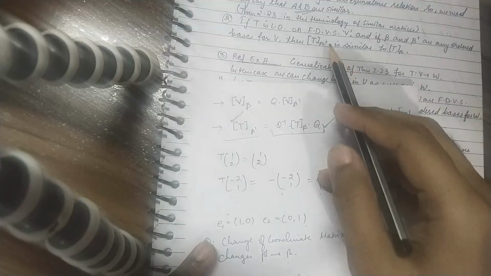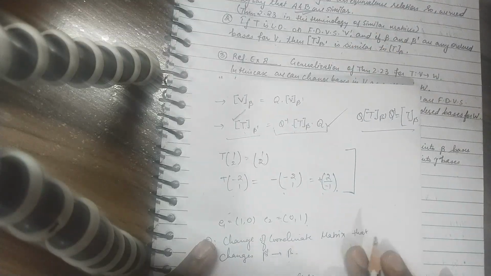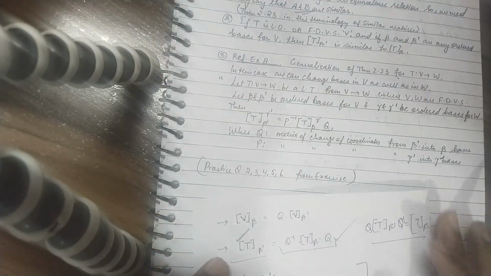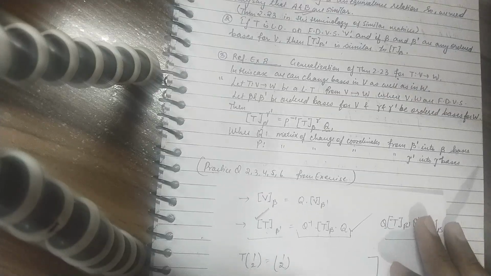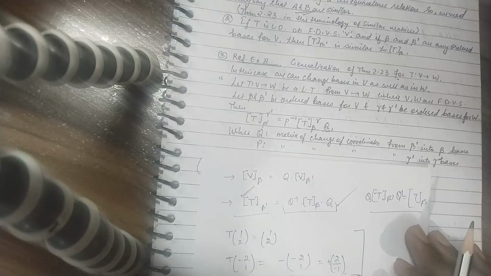Then this theorem may also be generalized for two different vector spaces and their respective different bases. This is just a generalization of the theorem that had been given in the exercise of this section.